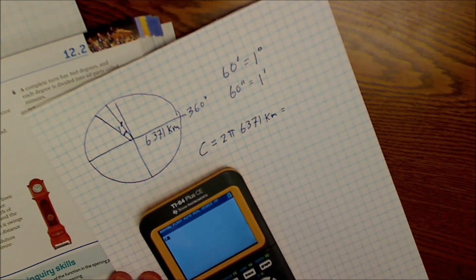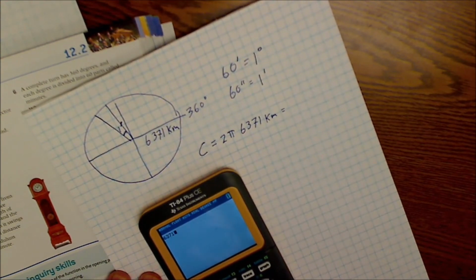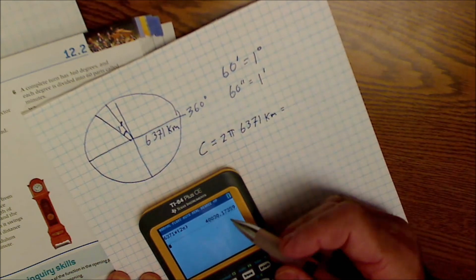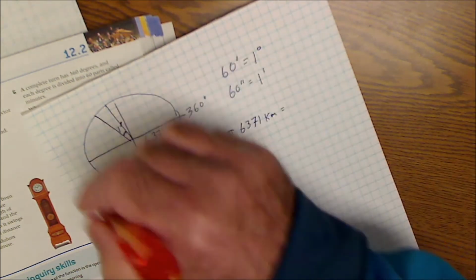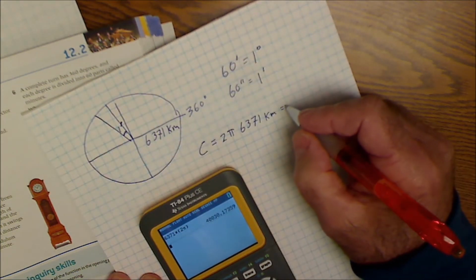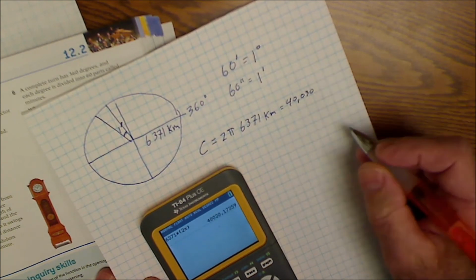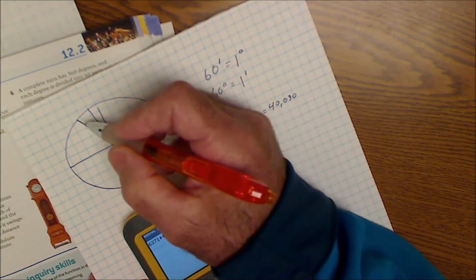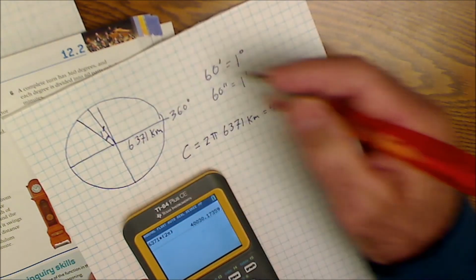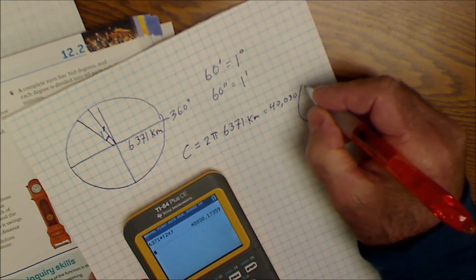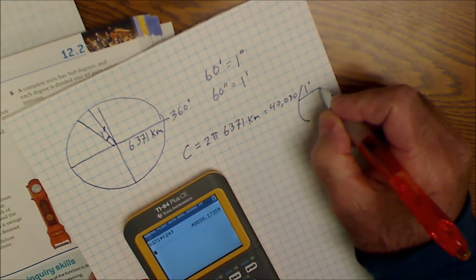So I have 6371 times 2 pi. That 40,000 is the circumference around the whole circle. And I don't want the whole circumference. I only want 1 minute of the total.